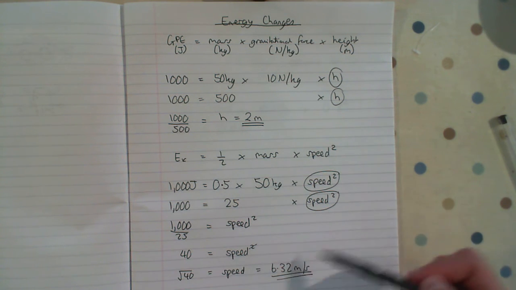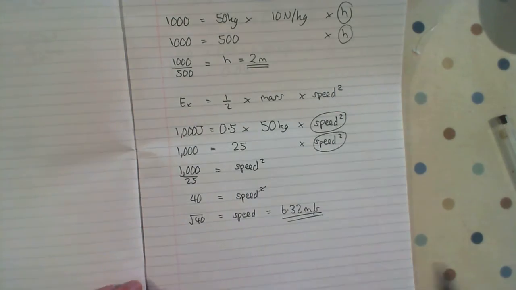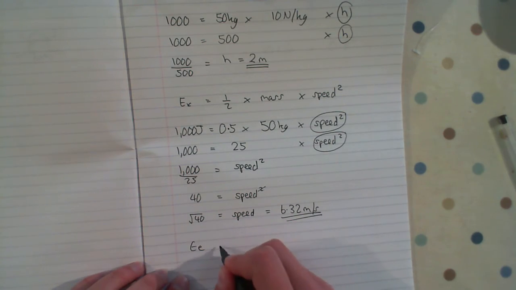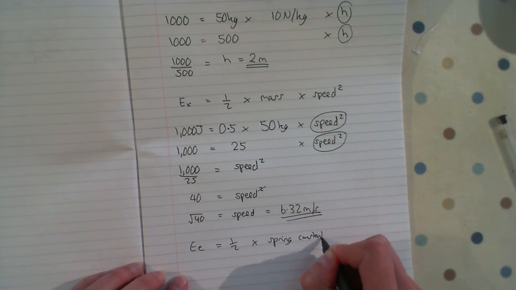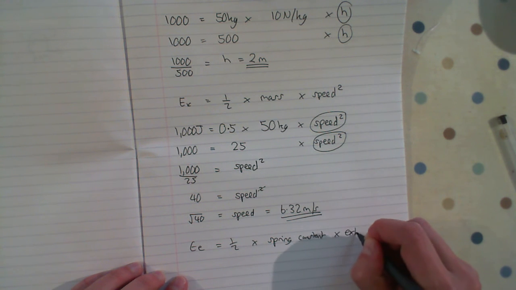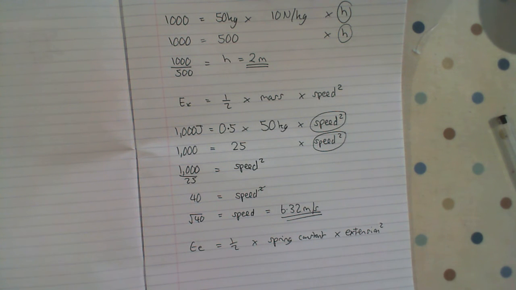This rearrangement is exactly the same as for the elastic potential energy equation, which is elastic energy equals a half times the spring constant times the extension squared. Again, don't forget about the squared. And if you're given two lengths of an object, you need to find the difference.